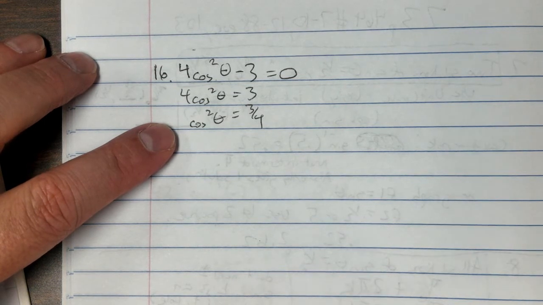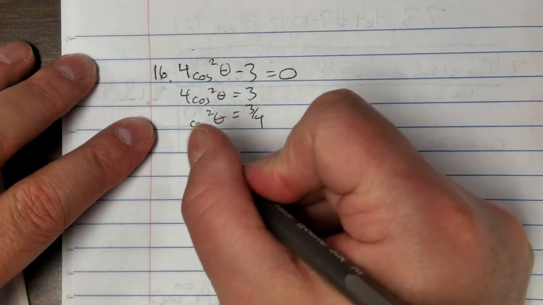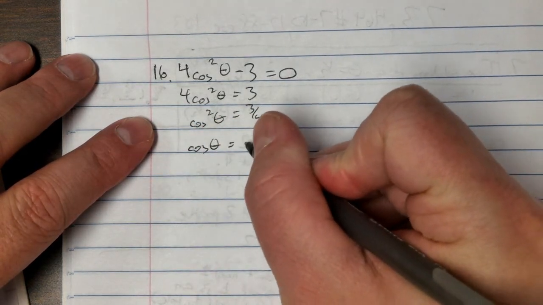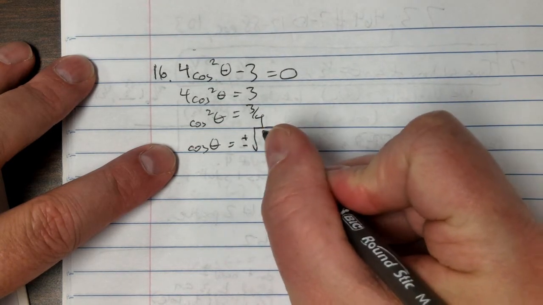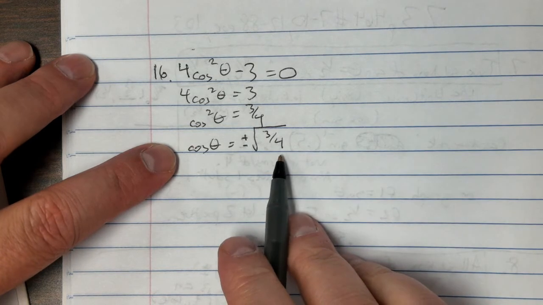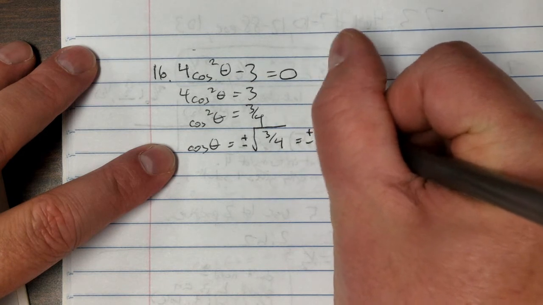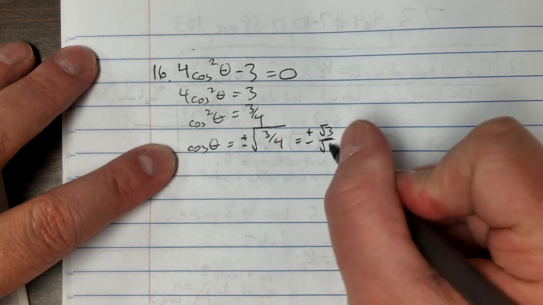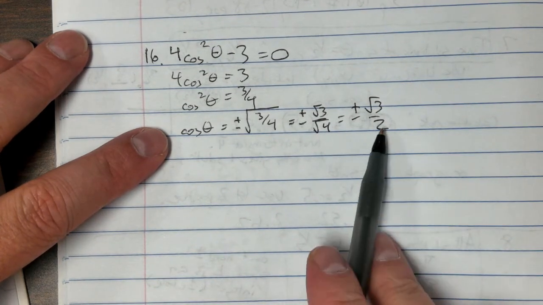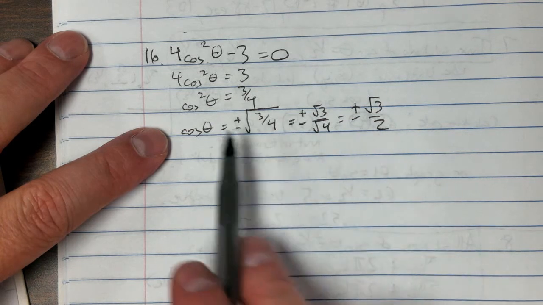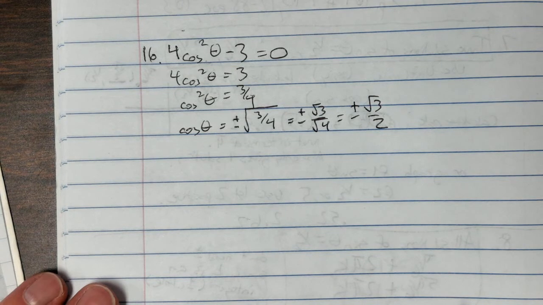So now what we're going to do is take our square root of both sides. So the square root of cosine squared would be cosine theta, and then we do the square root of this, so we're going to have a plus and minus the square root of 3/4. What that really means is the square root of 3 over the square root of 4, which is really just square root of 3 over 2. So if you want to abbreviate that from this step to plus and minus square root of 3 over 2, that's fine.